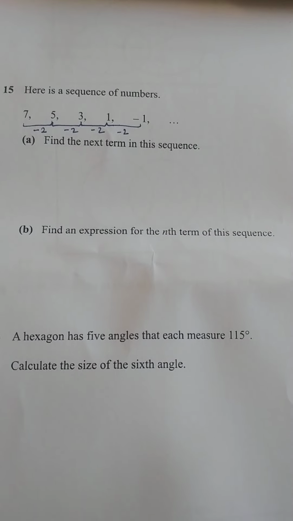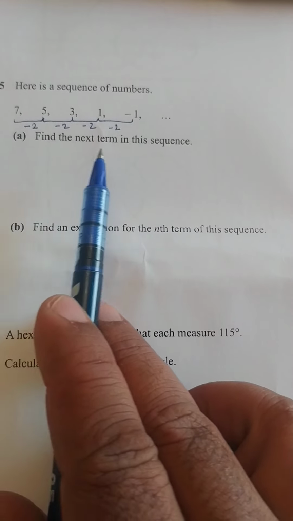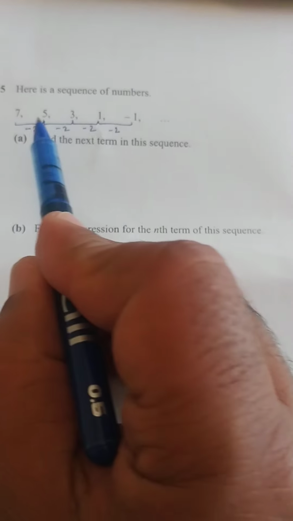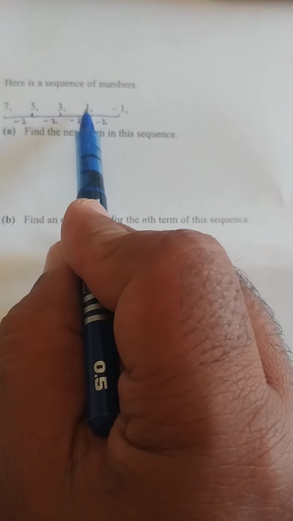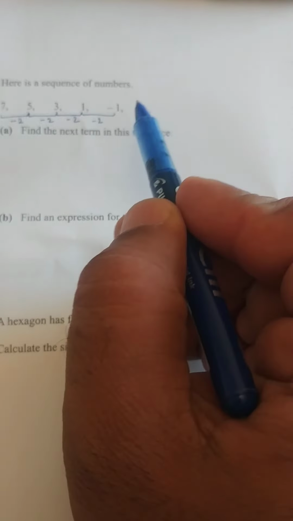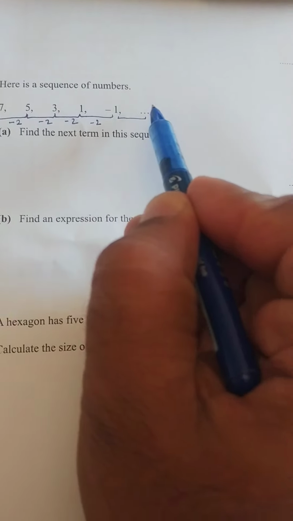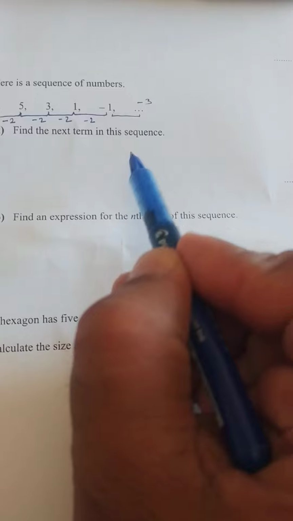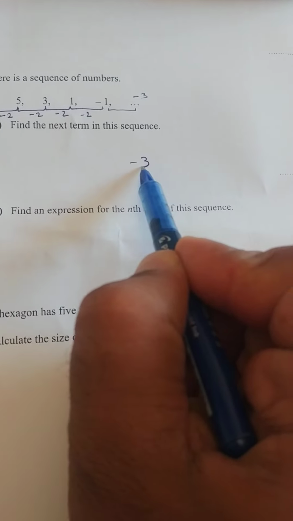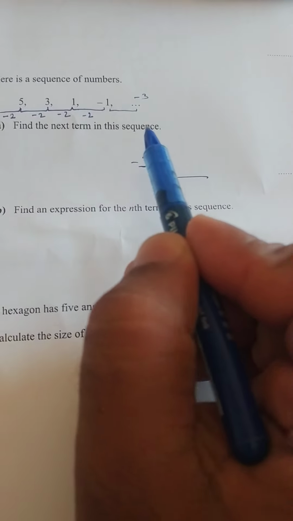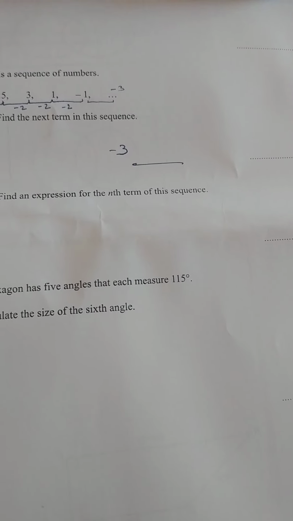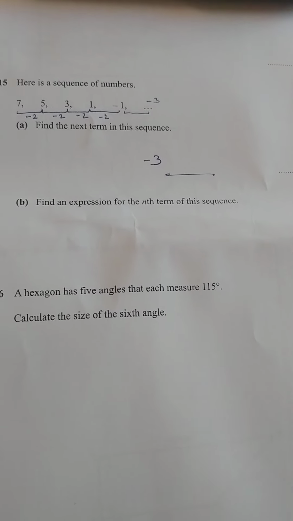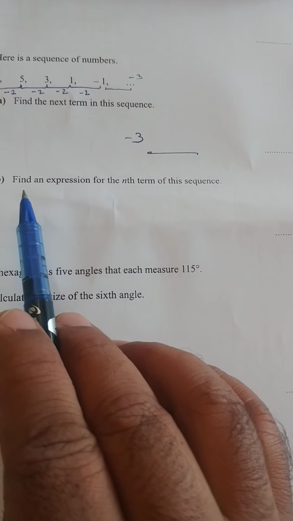Fine. Part A says find the next term in the sequence. So 7 minus 2 is 5, 5 minus 2 is 3, 3 minus 2 is 1, 1 minus 2 is -1, and -1 minus 2 makes -3. So the next term is -3. Every time you need to subtract 2 from the last number to get the next number. I hope it's clear.